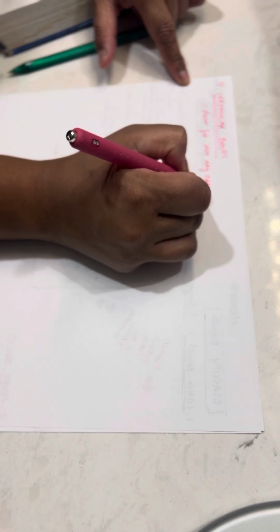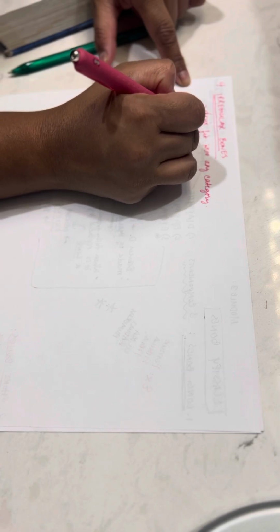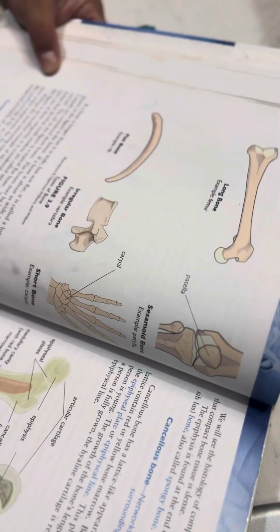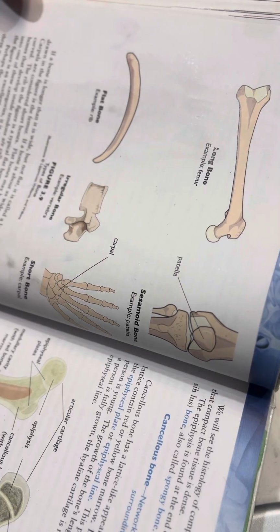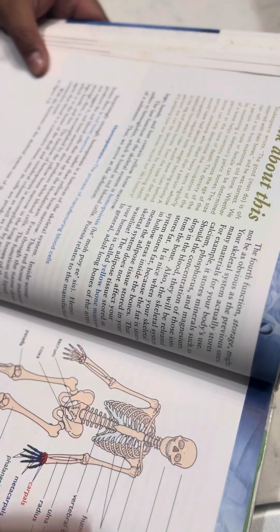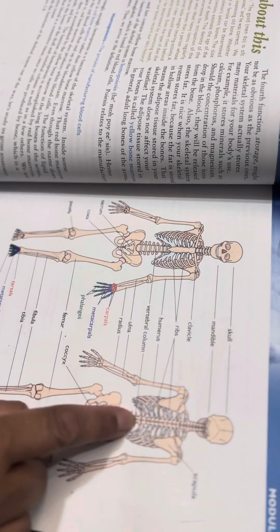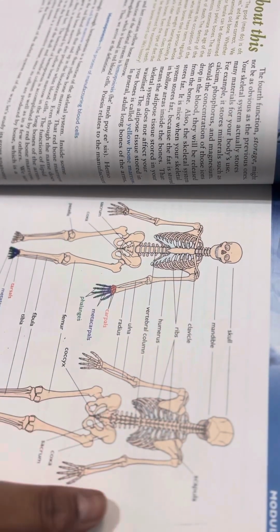An example of this is the vertebrae, which is your spine. So if you look at the book, again, the irregular bone, look at how that's shaped. There's all different kinds of shapes within the vertebrae. That's one single vertebrae. But if you look at the spine from behind, right here, all those vertebrae that you see, those are irregular bones, okay?